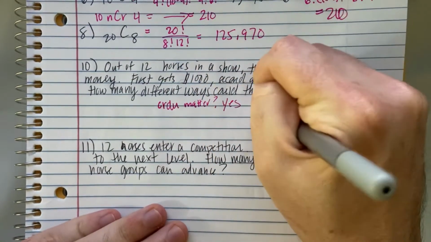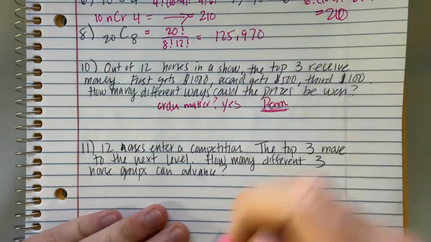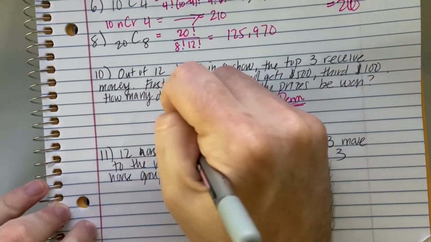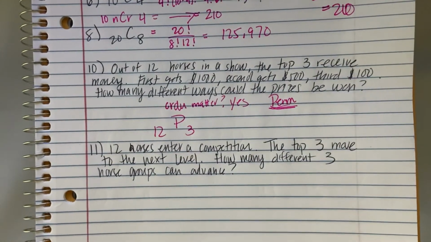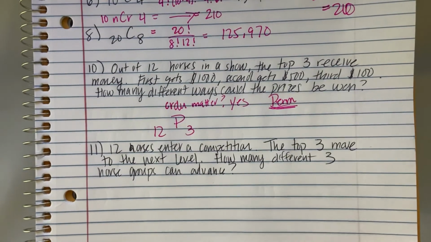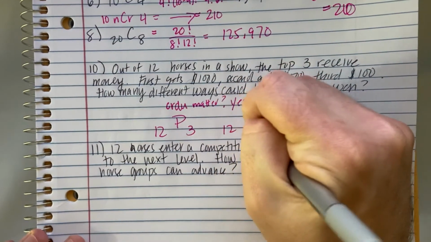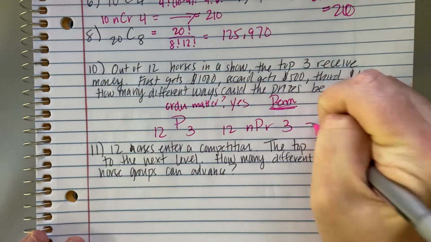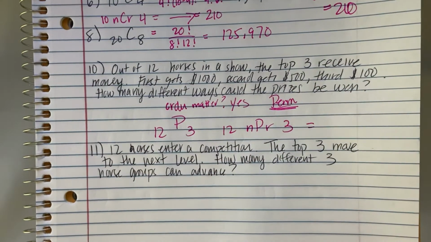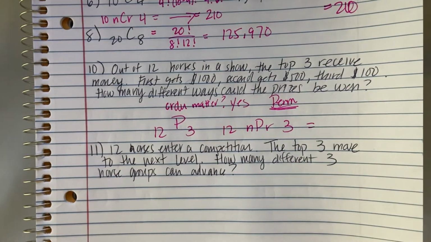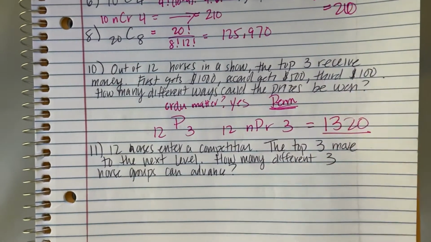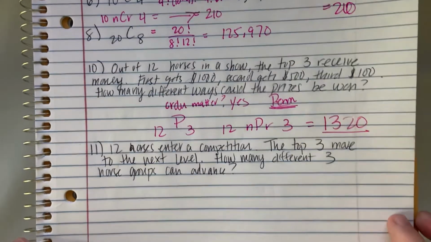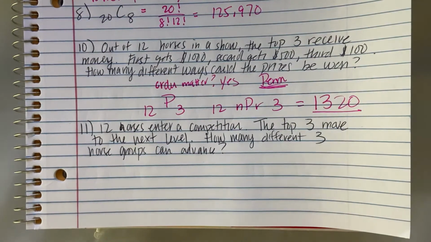So does order matter? Yes, then you have to use permutation, which means I have 12 horses and I'm ordering 3 of them. Obviously, if you get first, you can't get second. When I do 12p3, I would just put that into the calculator as 12 nPr 3, or you can do it right out as the factorials, but if you do it this way, it ends up being, I believe, 1,320. So there's 1,320 different ways the prizes could be given out.